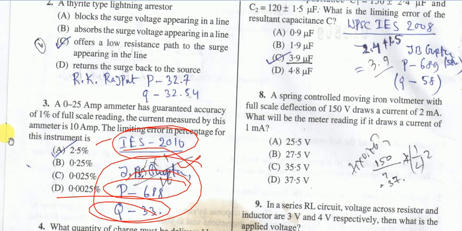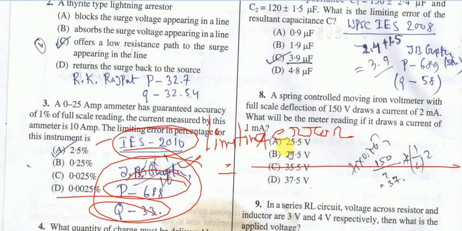Now we are interested in the formula for this question, the limiting error. What is the formula for the limiting error? What you have to do is memorize it. The limiting error formula is range, where the range is the maximum value minus the minimum value, multiplied by the accuracy, and divided by the reading.